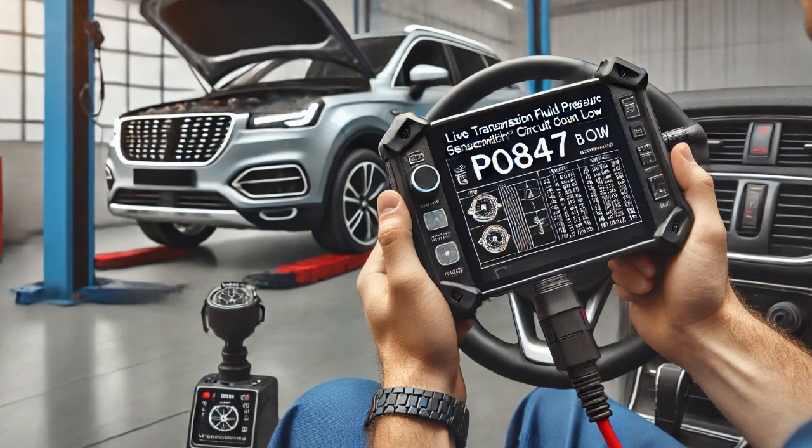My next step was to inspect the automatic transmission fluid level and condition. It's important to check this first because low or dirty fluid can affect the operation of the pressure switch. However, the fluid was at the proper level and was clean, so I ruled out fluid-related issues.